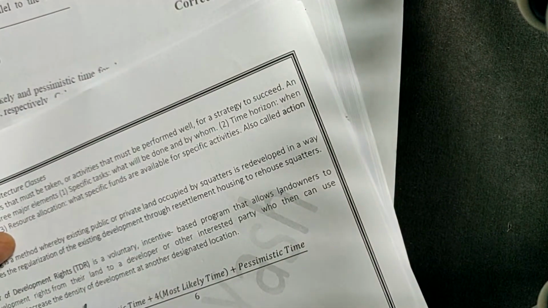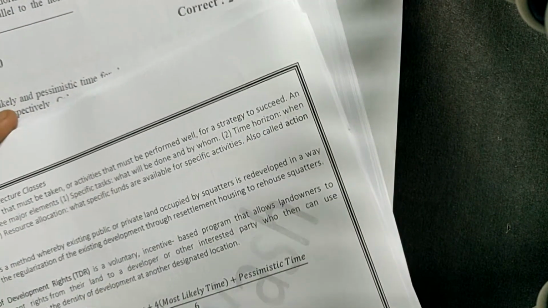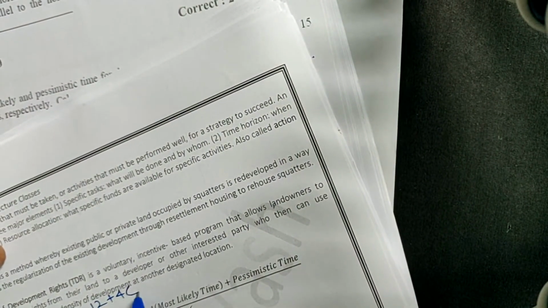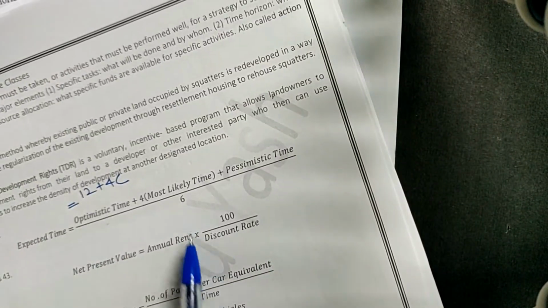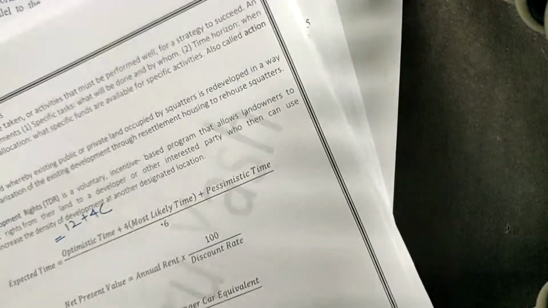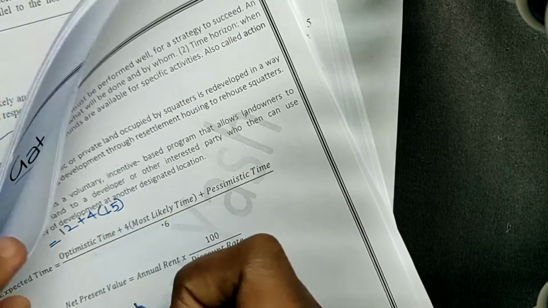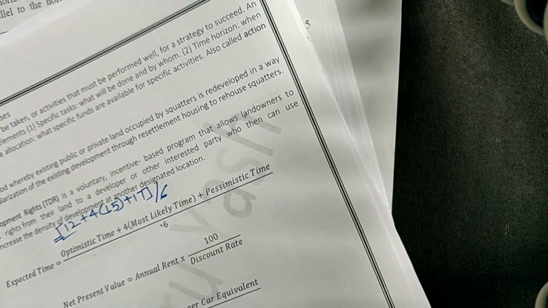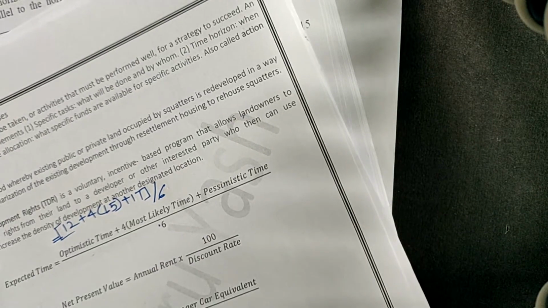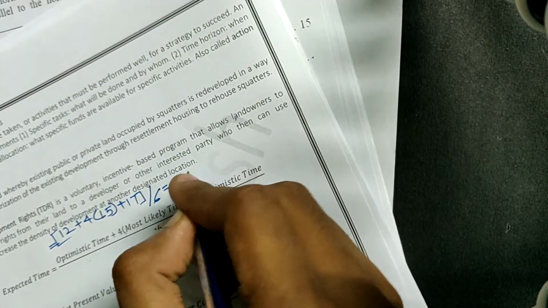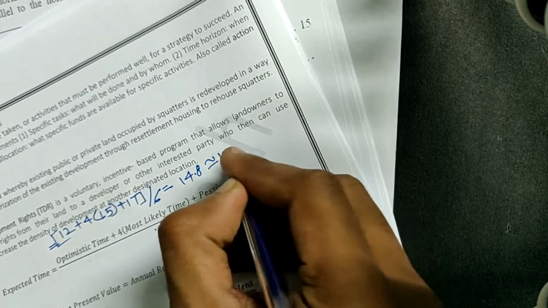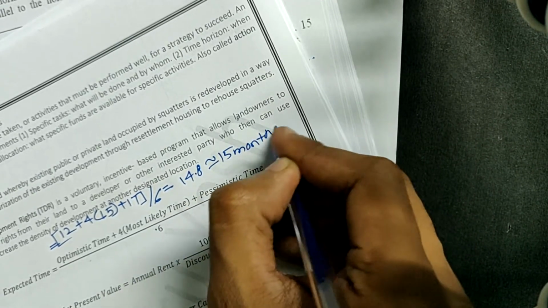So your expected time is equal to optimistic time. So you have an optimistic time of 12 months plus 4 times the most likely time. Most likely time is 15 months and your pessimistic time is 17 months. Whole divided by 6, which will easily give you an answer of 14.8. So 14.8 can be approximately said as 15 months.